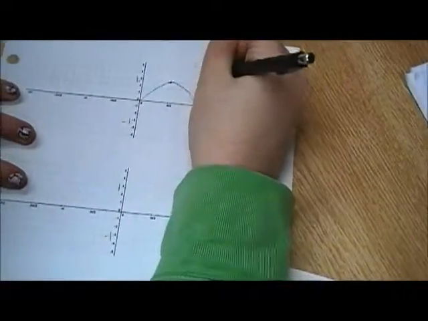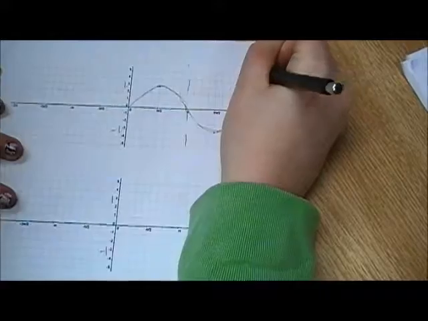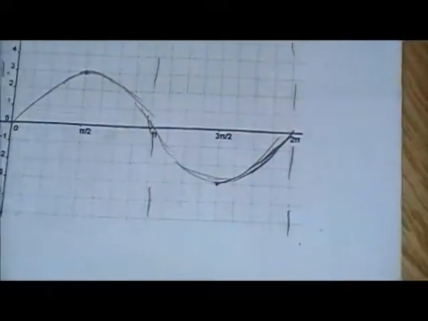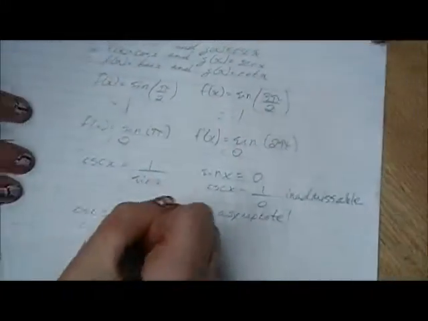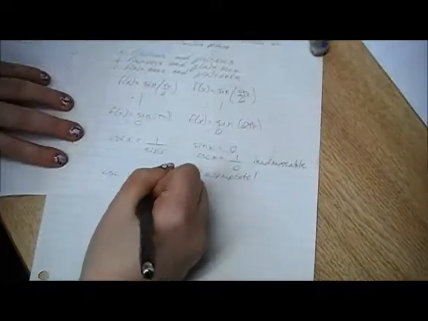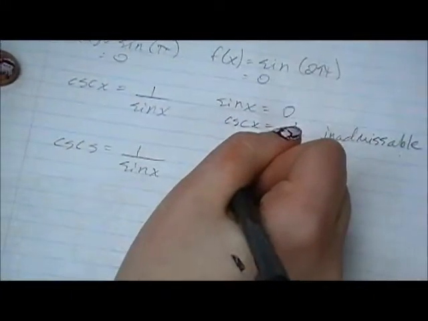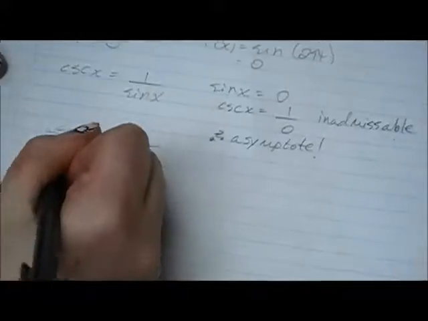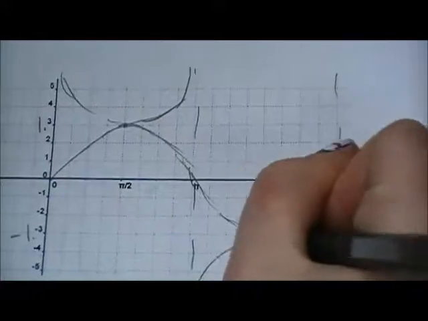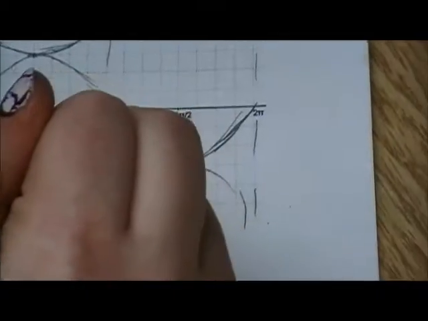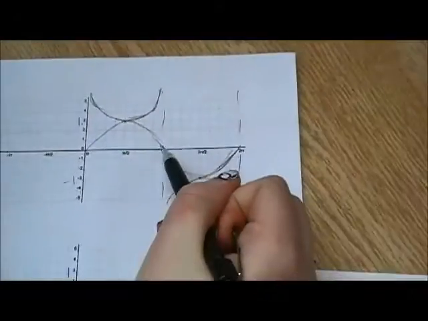So to graph, we're going to put the asymptotes on the graph as dotted lines, and whenever sine of x equals 1, that means cosecant x equals 1 as well, because it's 1 over 1. Therefore, that's what it looks like. So the asymptotes are where sine of x equals 0, which is at pi and 2 pi.